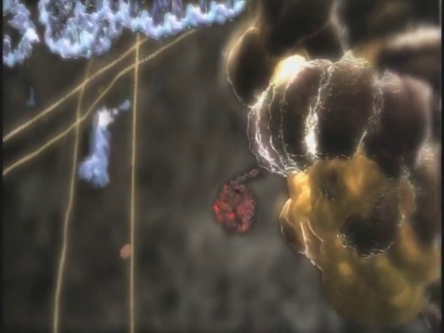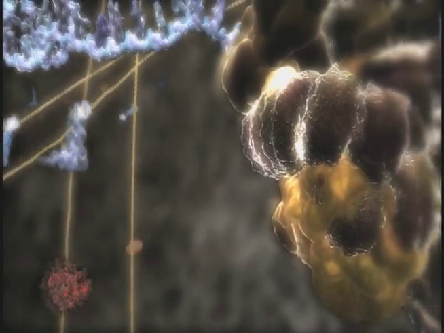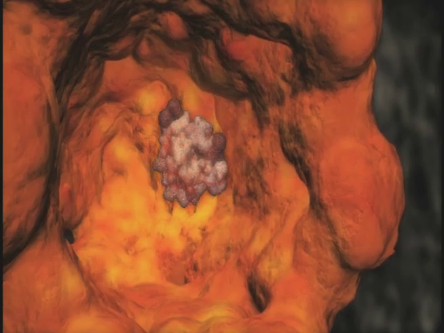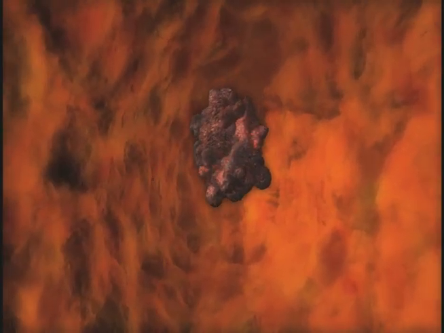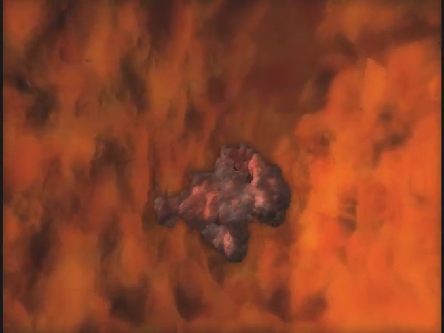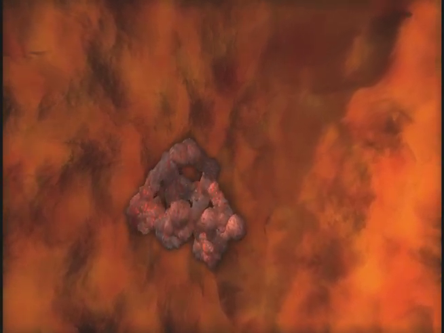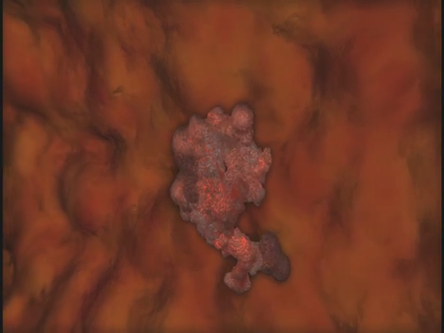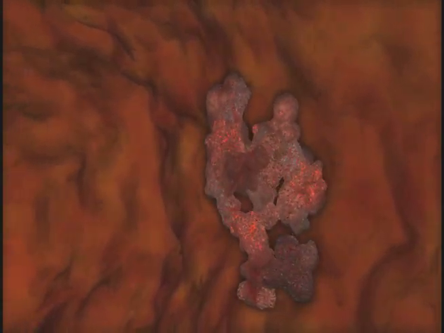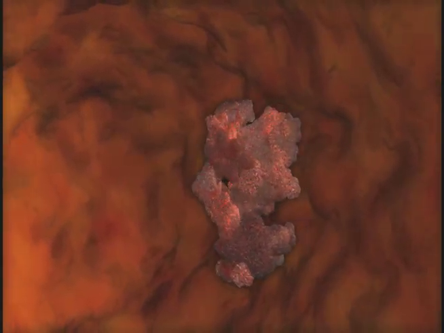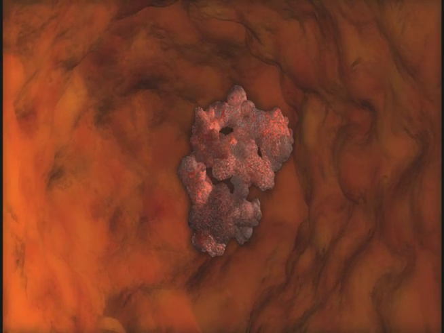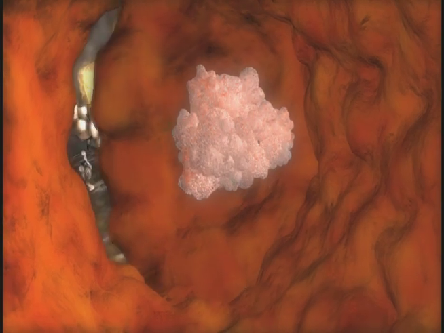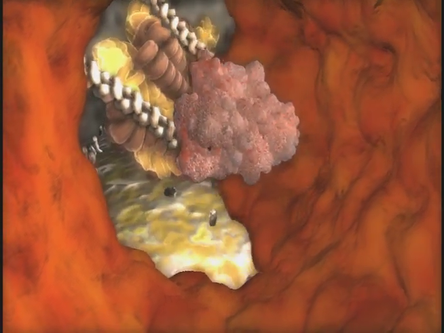When the construction of the chain is complete, it is often transported to a barrel-shaped machine that helps fold it into the precise shape required to perform its function. After the chain is folded into a protein, it is released into the outer cytoplasm to do its job in the cell.